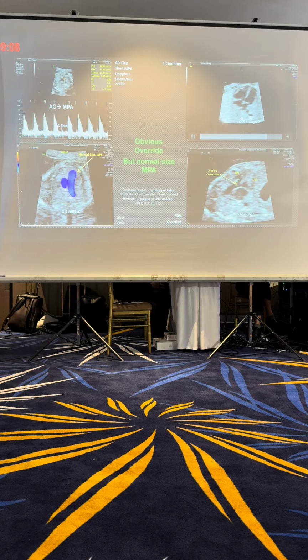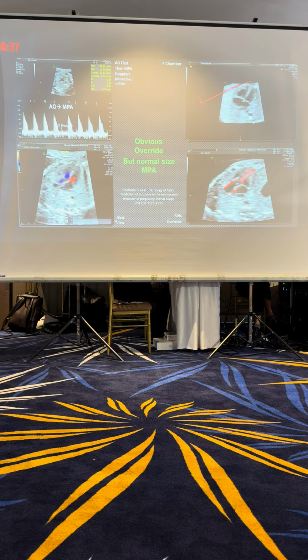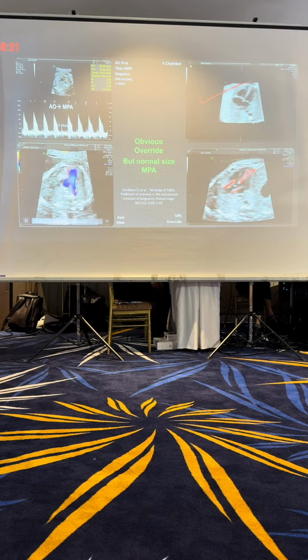The four-chamber view looks normal. When I look at the five-chamber view, I can see there's very obvious aortic override. And I say to myself, this looks like tetralogy of Fallot. I say, well, hang on. When I sweep from the five-chamber view to the three-vessel view, I see a pulmonary artery that looks normal. Laminar flow, aorta as we see, and the pulmonary artery is bigger than the aorta, as we see.